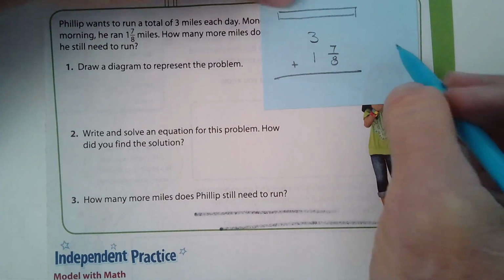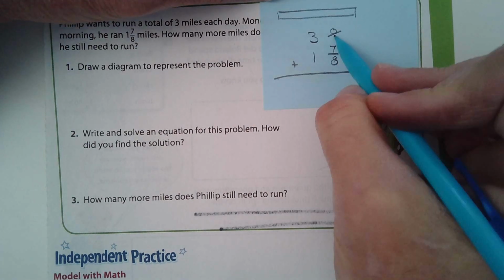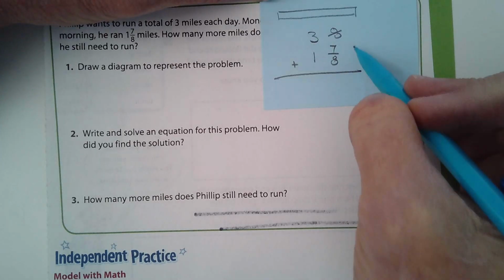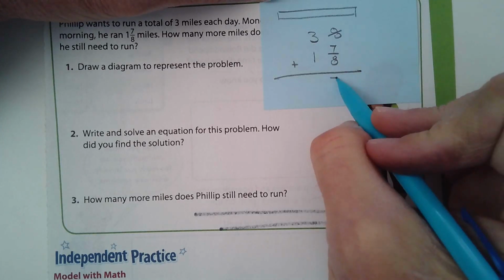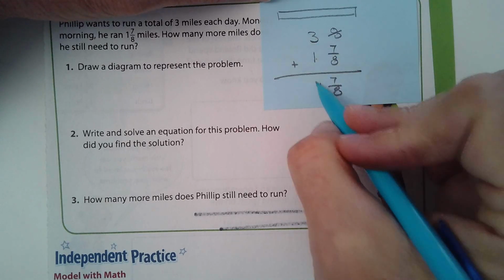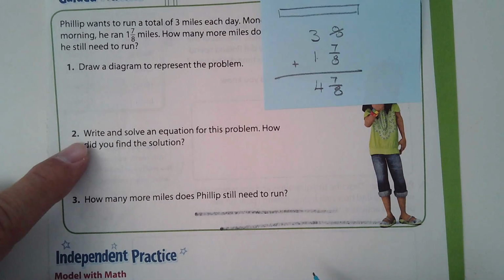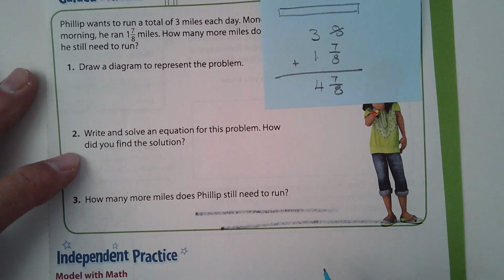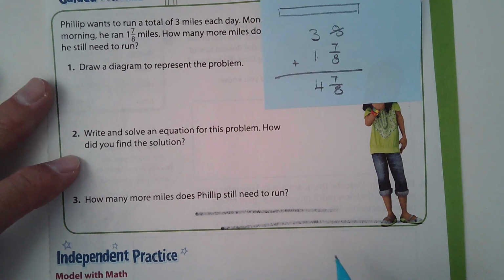Well, this is pretty easy. There's no fraction here. So 0 plus 7/8 is 7/8. 1 and 3 is 4. So the answer to number 2 is 4 and 7/8.